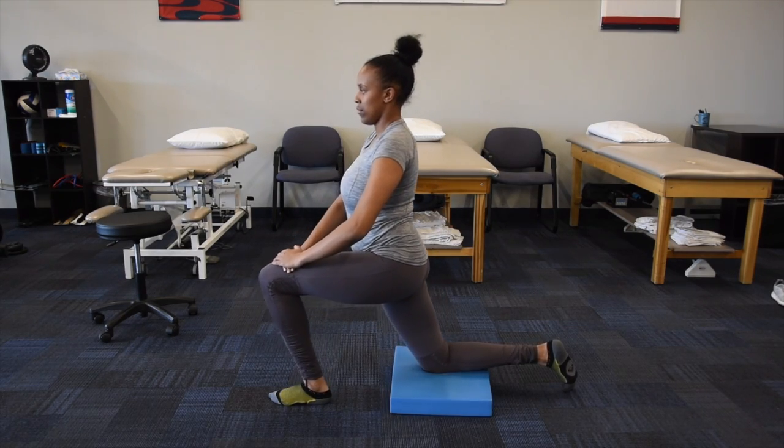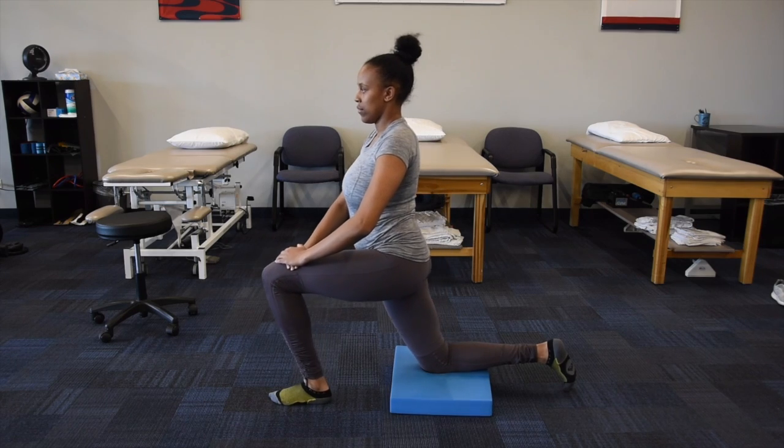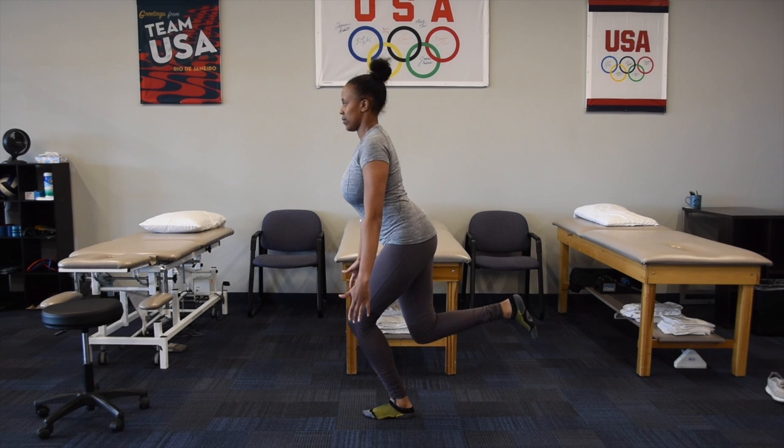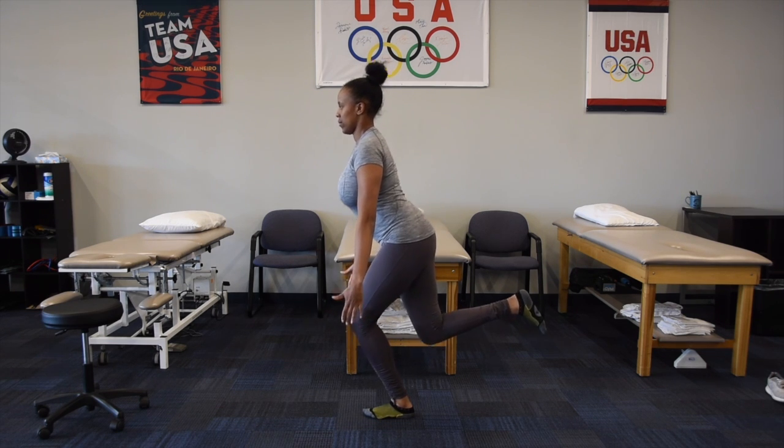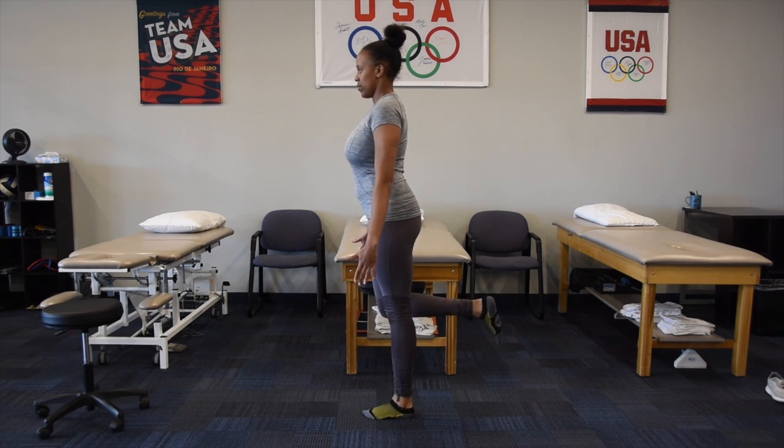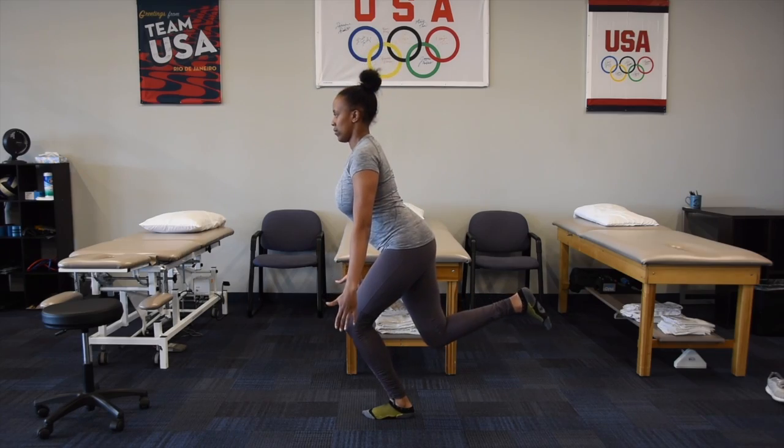I typically incorporate ankle mobility drills at the beginning of a training session, during an active rest period during the training session, and at the end of the session. Here are some of my favorite ankle mobility exercises.